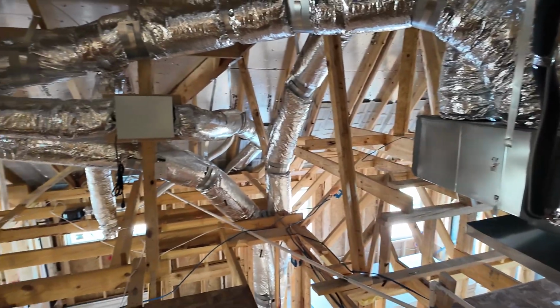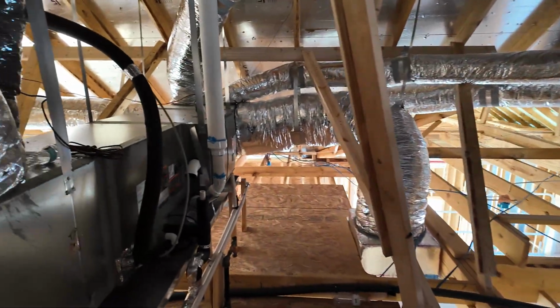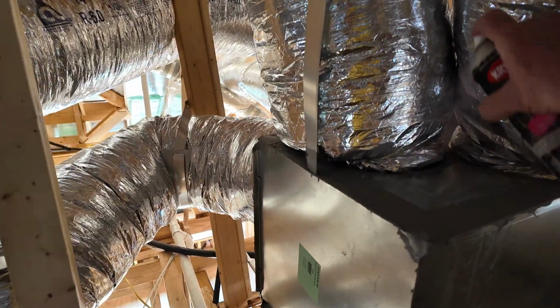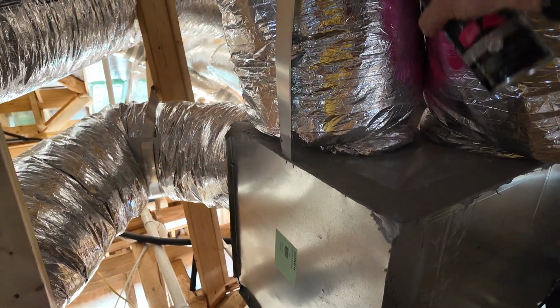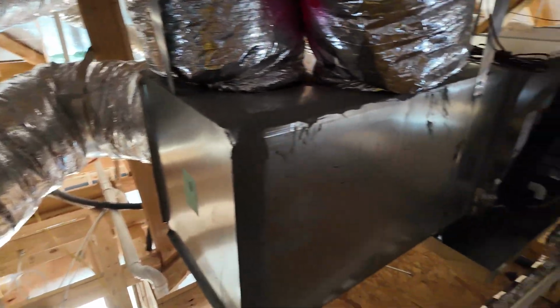They did a pretty good job. Better than I'm accustomed to. I'm used to seeing it a little worse. Look at those bends going through there. That's wow, man.